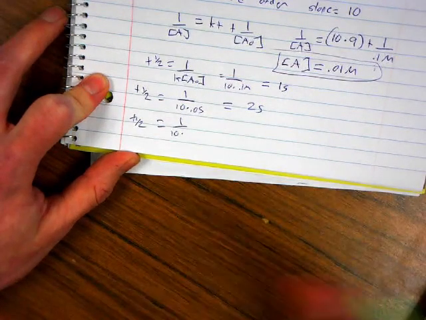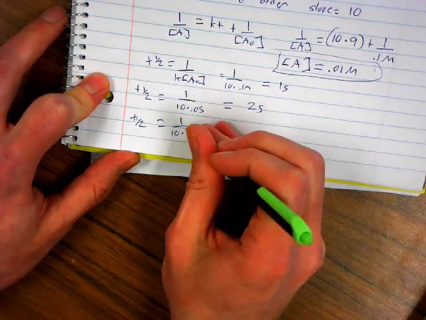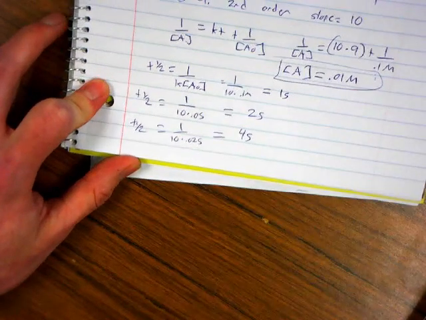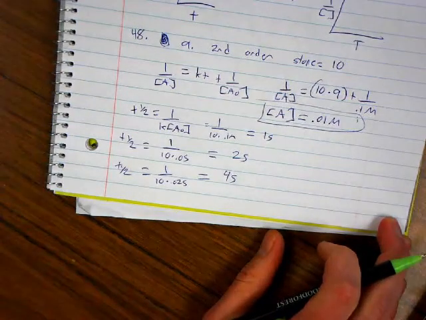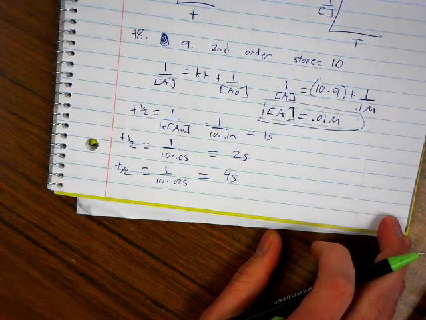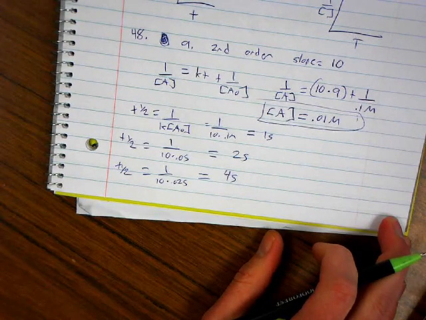For the second half-life, t1/2 equals 1 over 10 times 0.1 divided by 2, which is 0.05. That gives you 2 seconds. For my third half-life, it's 1 over 10 times 0.05 divided by 2, which is 0.025. So that is 4 seconds. You're just taking your molarity and dividing it by 2, because you have half left.